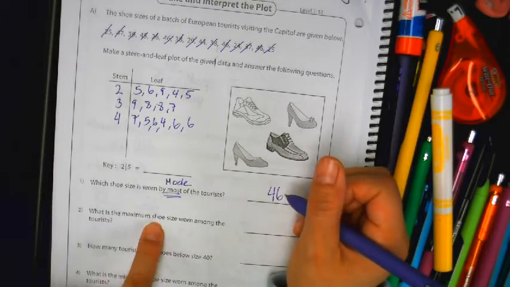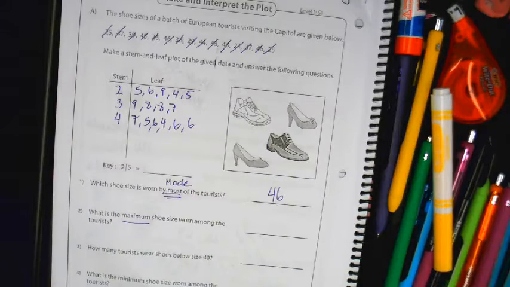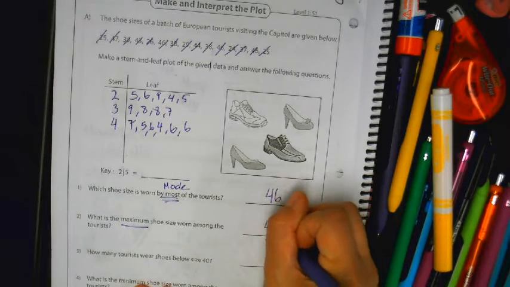What is the maximum shoe size? 39. I know, 47. 47. Oh, uh-oh, you tried to trick me. 39.